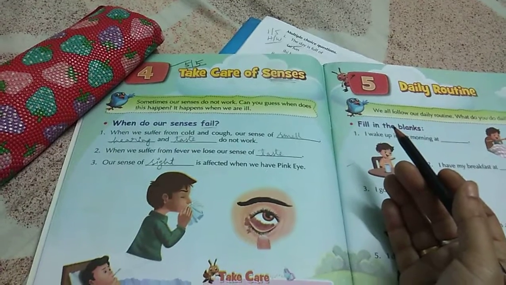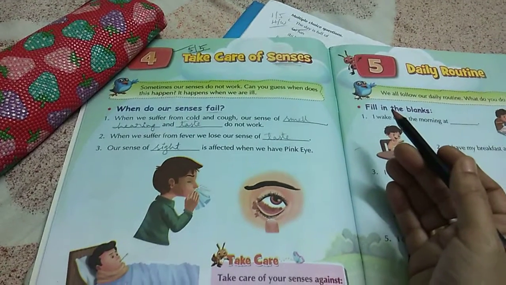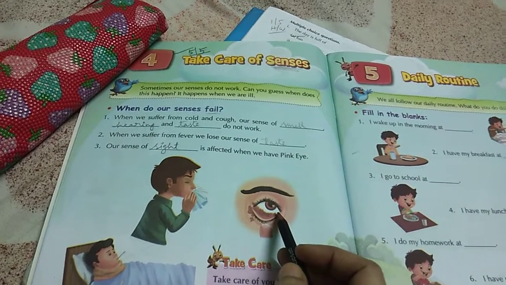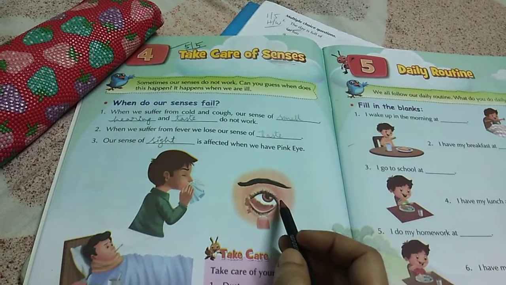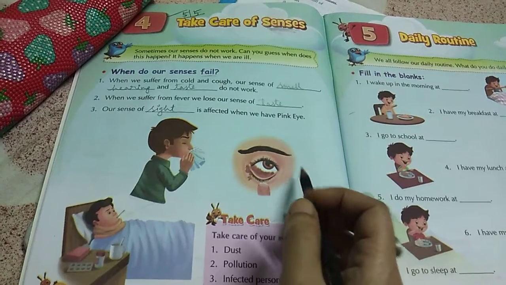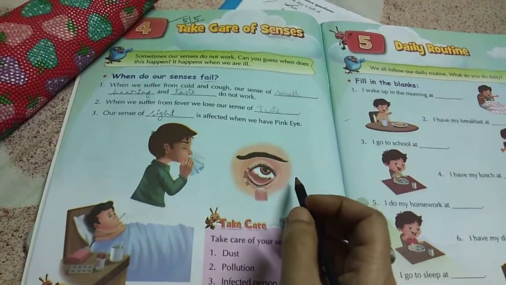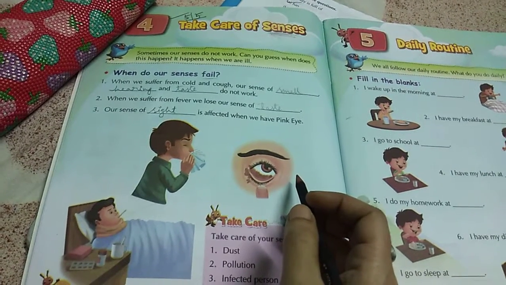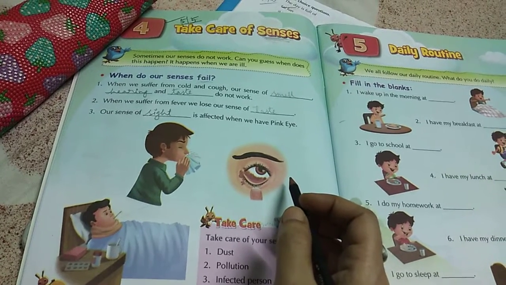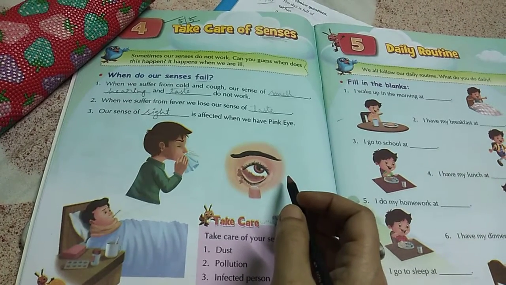Now, what do we do with our eyes? We see with our eyes. Ears. What do we do with our ears? We hear with our ears. What do we do with our nose? We smell with our nose.